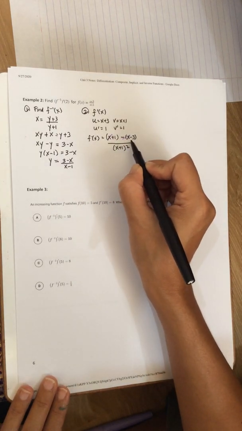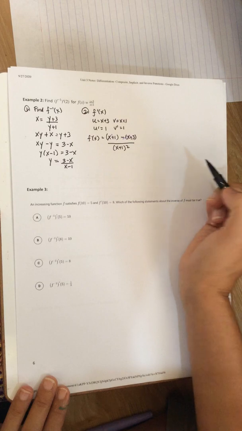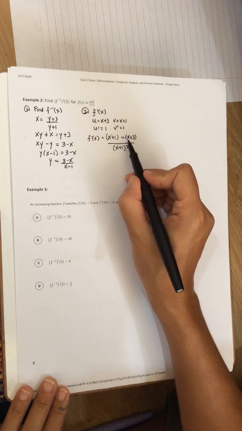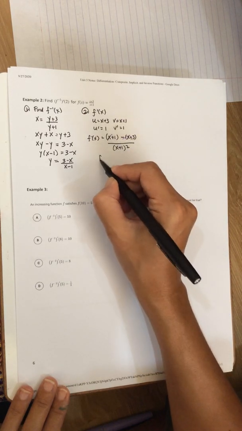Okay, now when I'm looking at this, I can see that these x's are going to cancel out. Oh, Miss Harrington, that's a plus. I was like, wait, why is my answer different? x minus x goes away, and 1 minus 3 is negative 2.